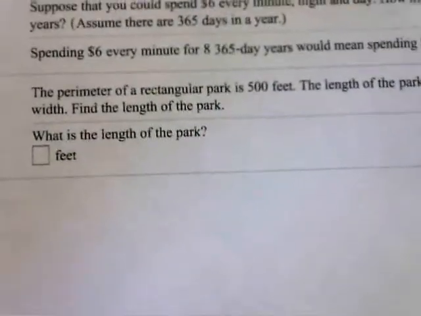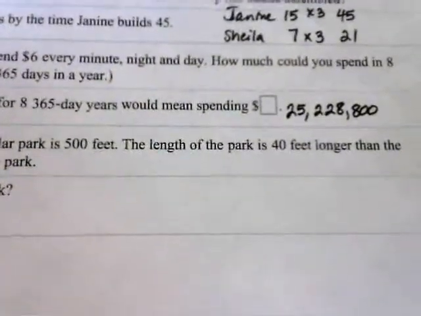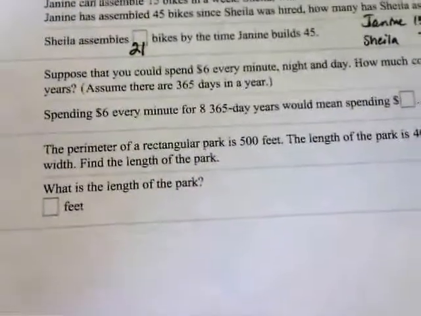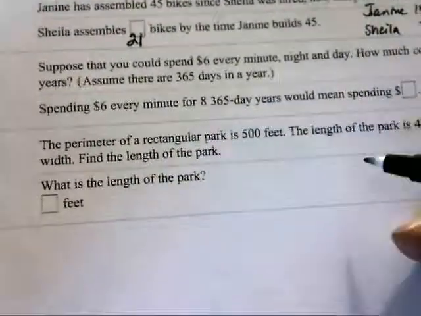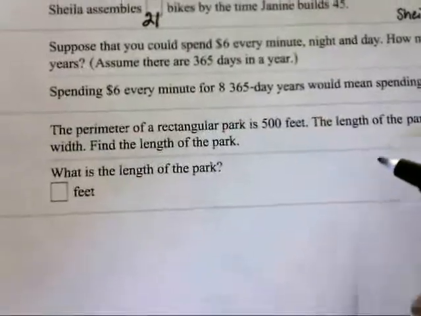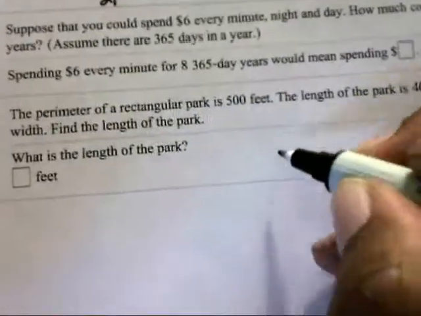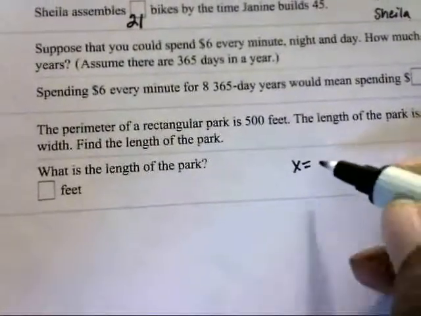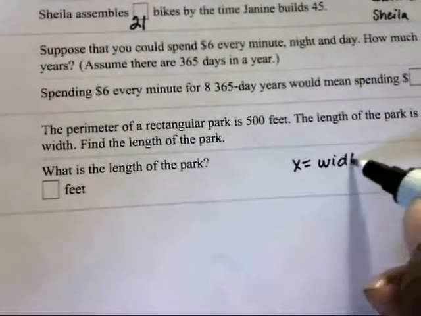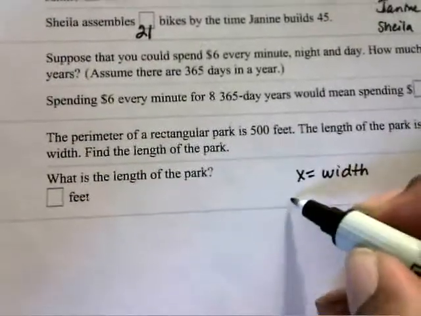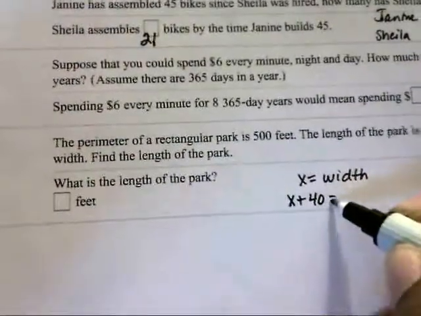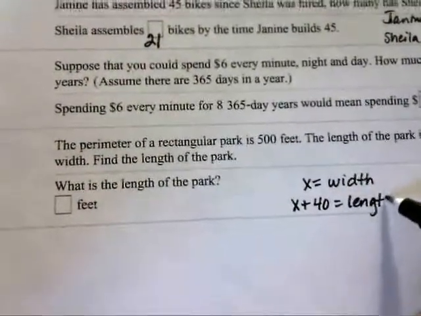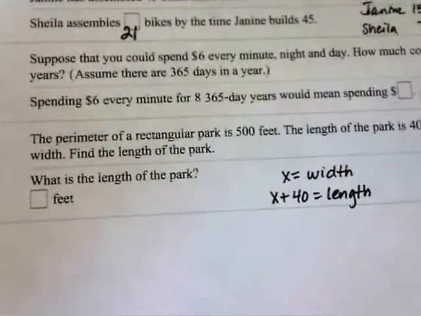Alright, next problem. The perimeter of a rectangle is 500 feet. The length of the park is 40 feet longer than the width. And you want to find the length of the park. Okay, now we can do this algebraically, where you're going to let x be the width of the park, and then x plus 40 be the length, because it says that the length of the park is 40 feet longer than the width.